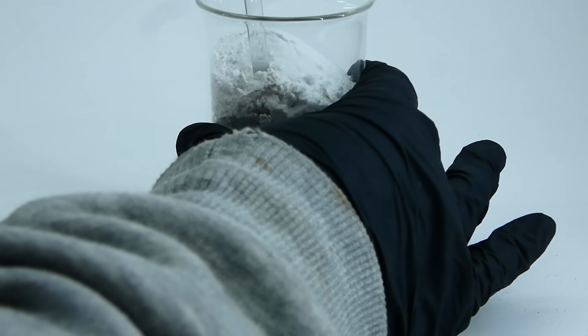As I said previously, I plan to use this silicon dioxide to make some elemental silicon and silane in future videos, so if you don't want to miss out on them, you can subscribe to my channel.